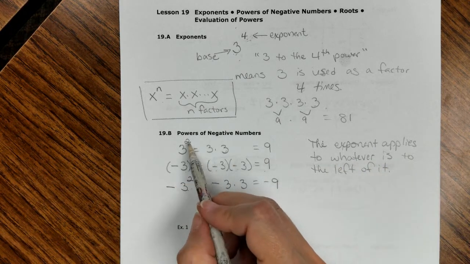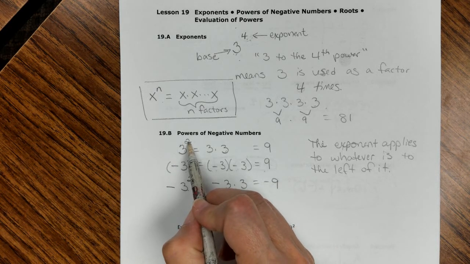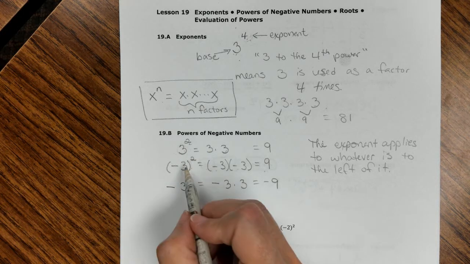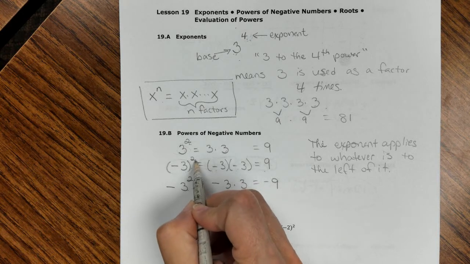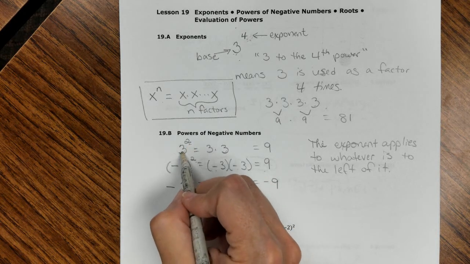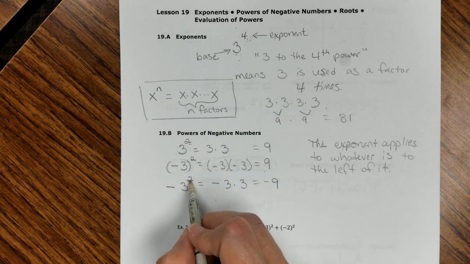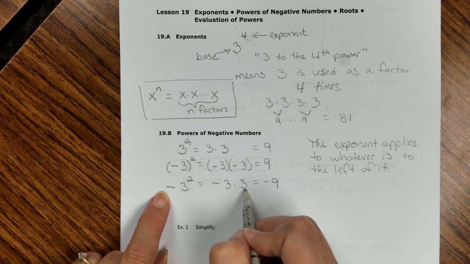If what is directly before it is a number, that thing is being raised to this power. If what is before it is a parenthesis, the whole thing in parentheses is raised to that power. Here it's just a 3. Here it's the whole thing, so negative 3. Here, there is no parentheses, so only the 3 gets squared. That negative is just the opposite of 3 squared.